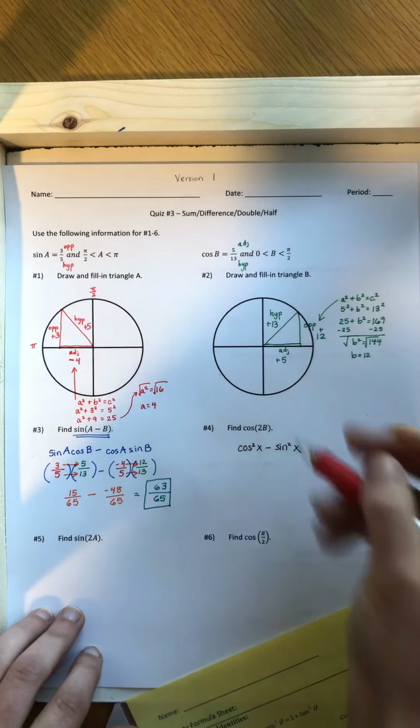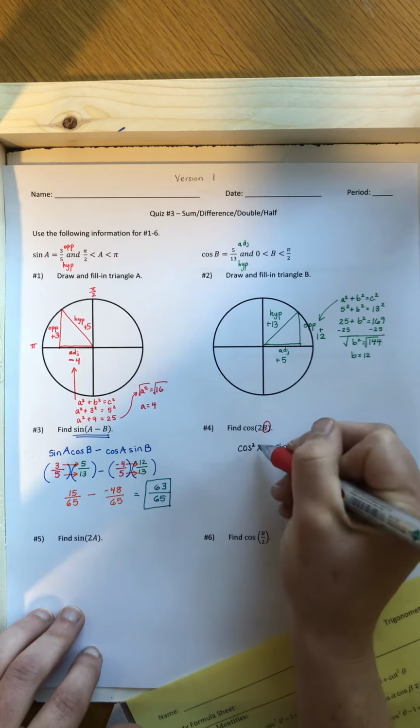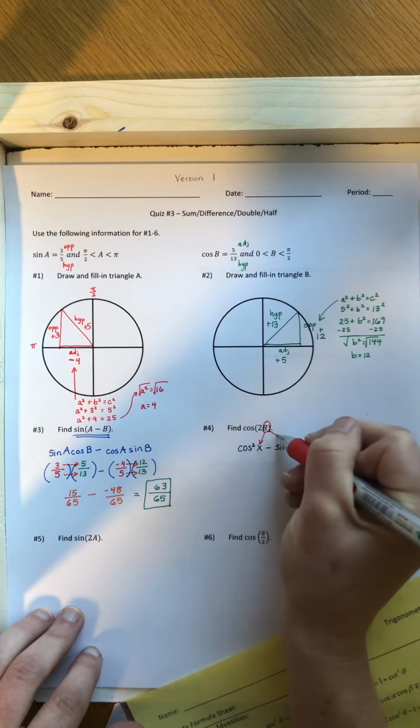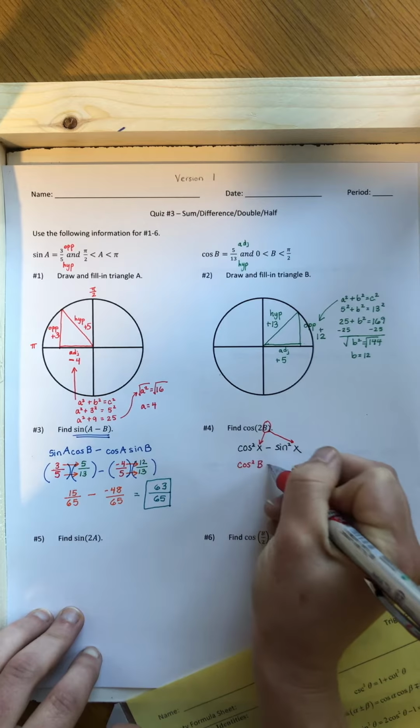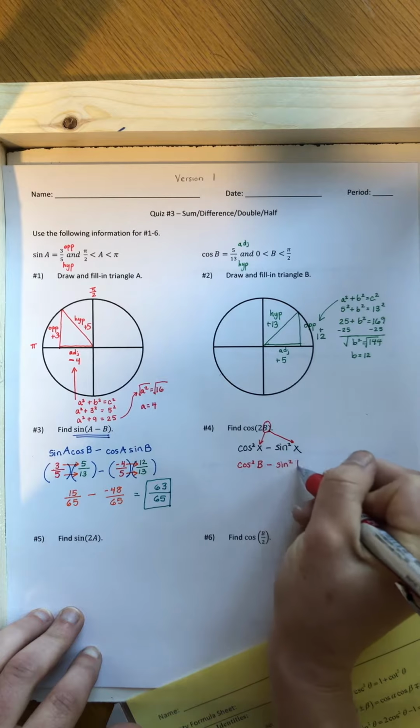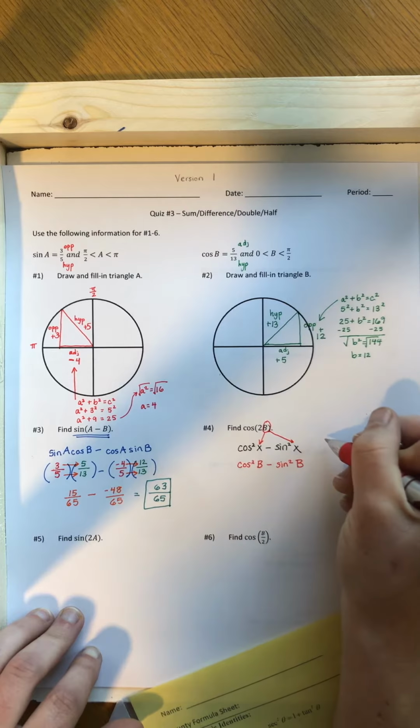Now in this case, we're using triangle B. So you can replace the x's with a b. So this could be cosine squared b minus sine squared b. That means I'm only using triangle B.